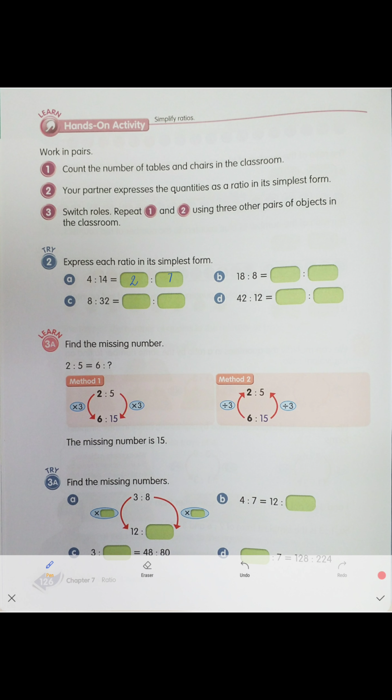18 to 8. This is the ratio, right? It can also be divided by 2. 18 divided by 2 is 9. 8 divided by 2 is 4. 9 to 4 is the simplest form of the ratio, right?